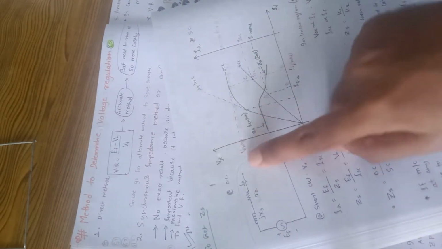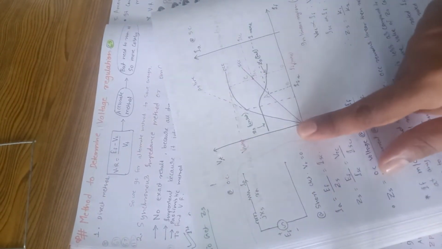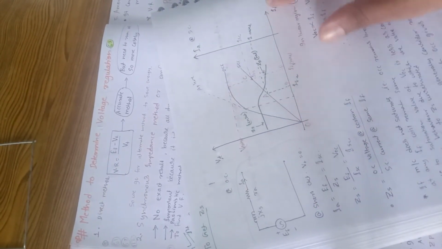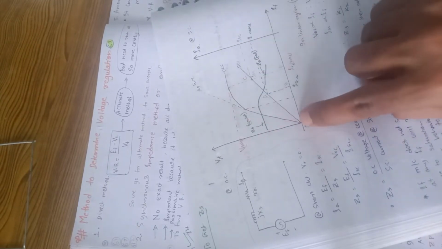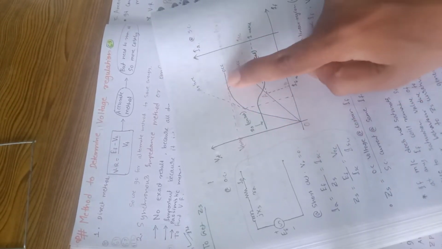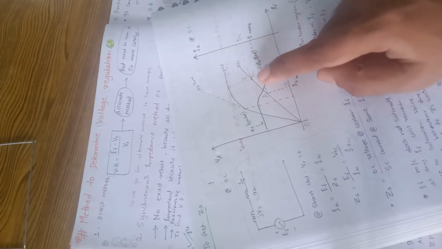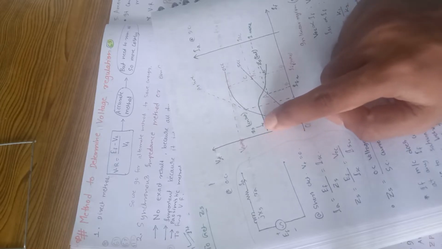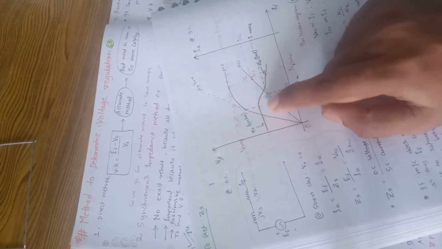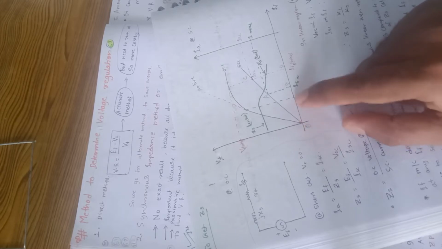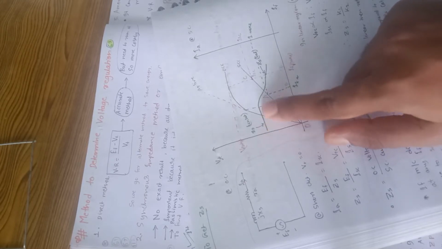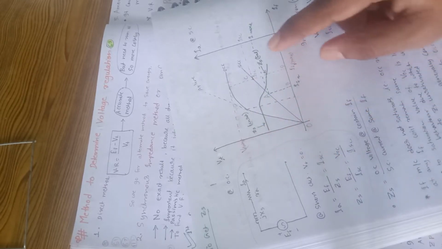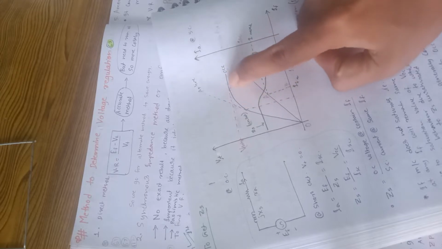From here you can understand ZS. See, this is VT and this is IA, the armature current. This is terminal voltage and this is field current. This is OCC and SCC, open circuit characteristic and short circuit characteristic. This is the curve of ZS. For a lower value of IF we have constant ZS. This is unsaturated ZS, till here it is unsaturated. Out here it is saturated.